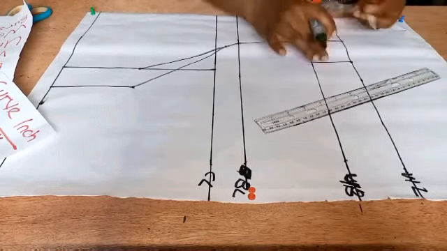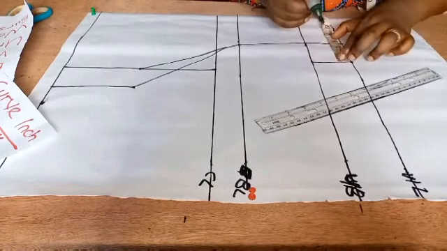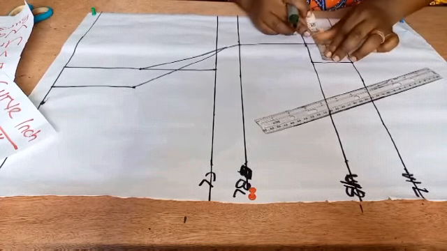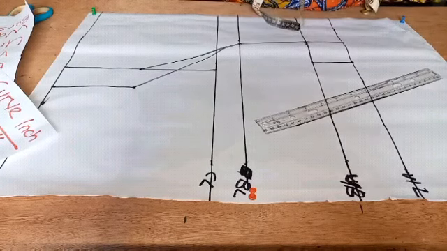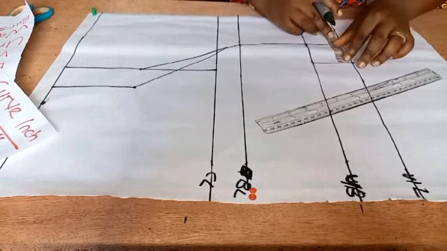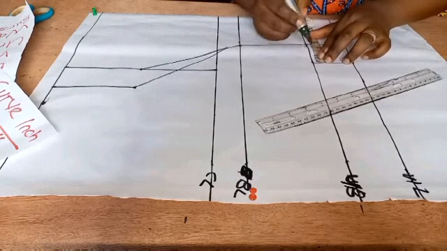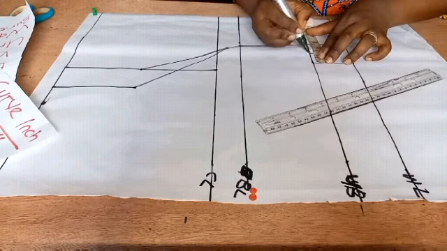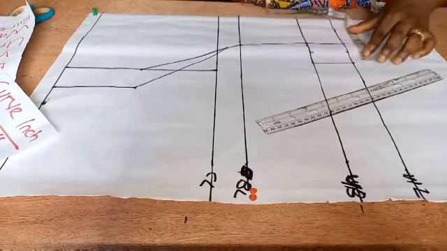So this 2.5 that I measured, I divide it into 2. When we divide that 2.5 into 2, it will give us 1 inch and 3. So we come here, 1 inch and 2. So come here also, you make it a straight line.